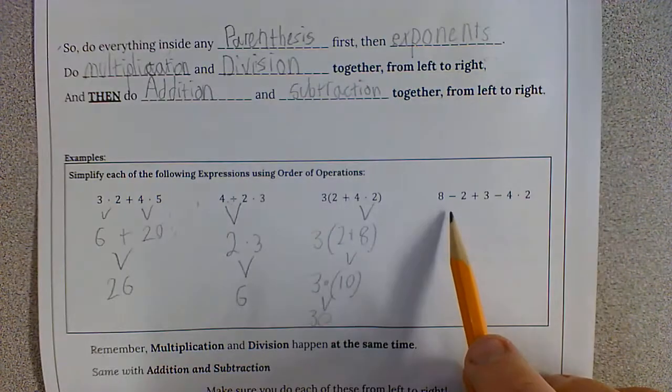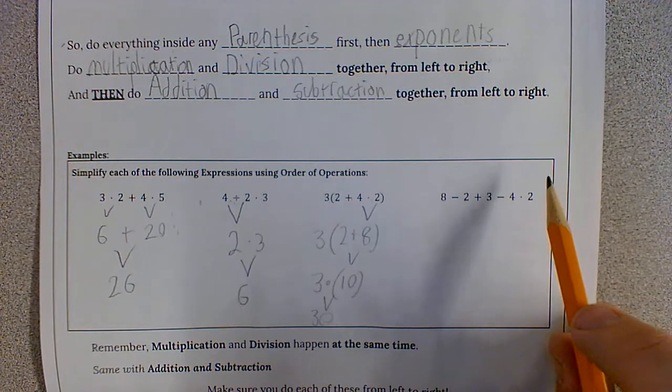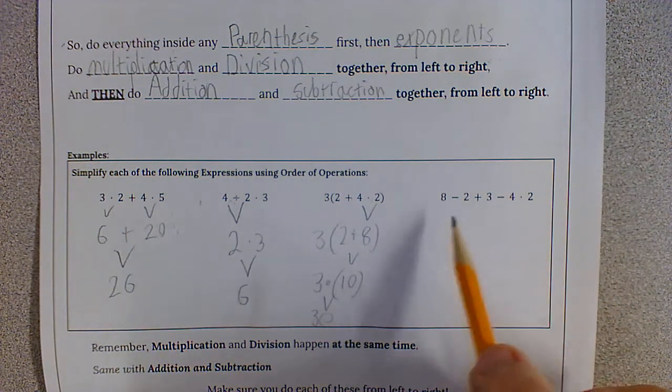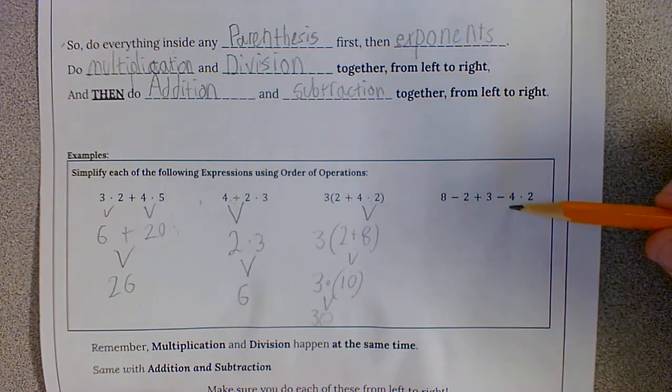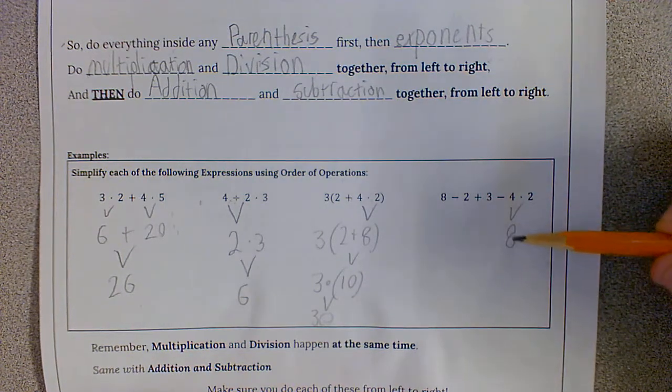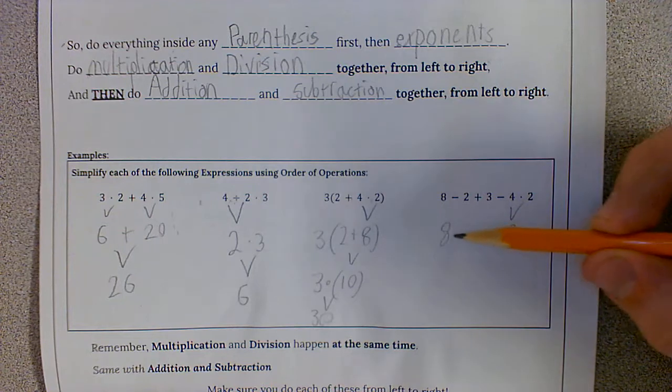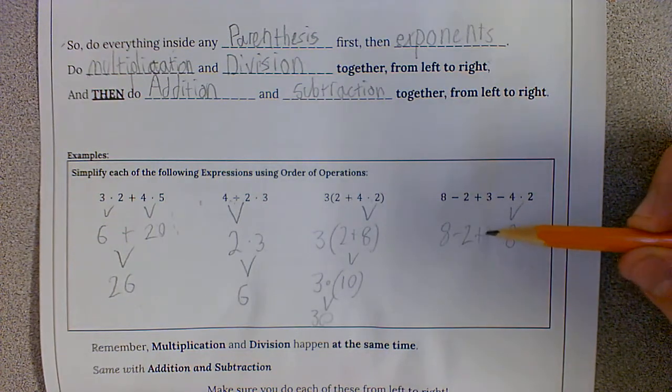This last one here is going to bring all of our skills together. We do PEMDAS, so multiplication comes before all of this. I do 4 times 2, gives me 8. I end up with 8 minus 2 plus 3 minus 8.